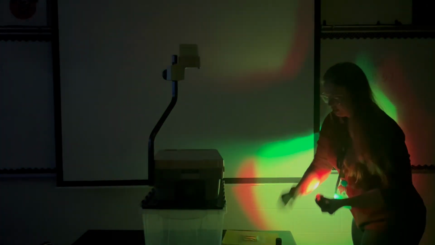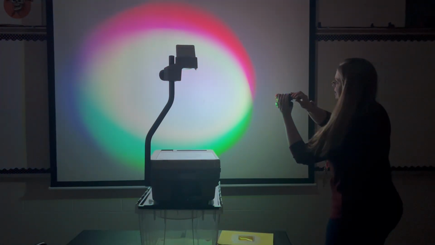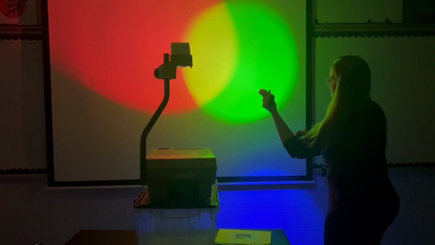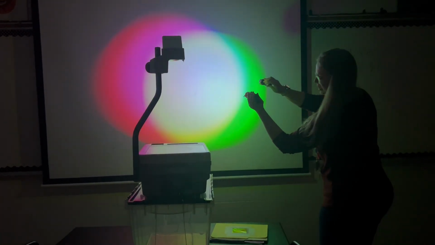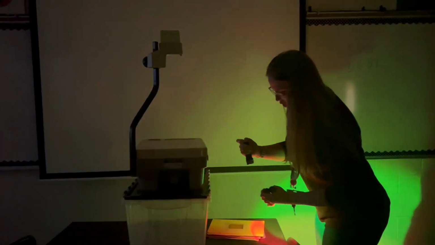And then if I add all three together, you can see it gets white light. So there's my red, there's my green, there's my blue, and in the center you have white light. Okay, so there's the questions 1 through 4 right there.